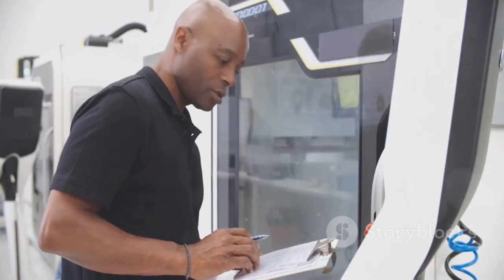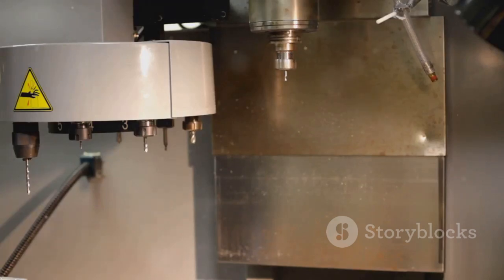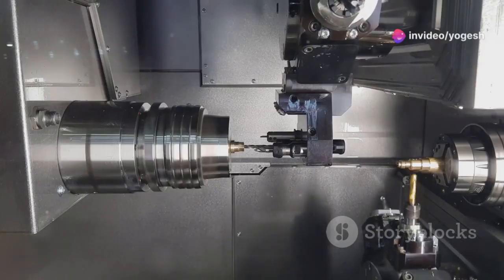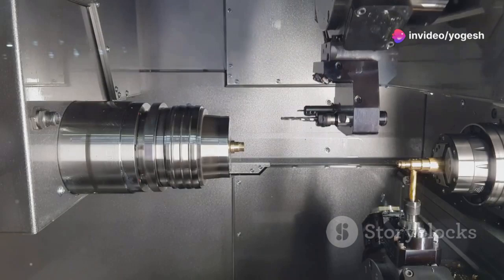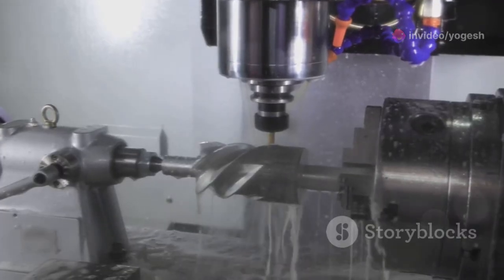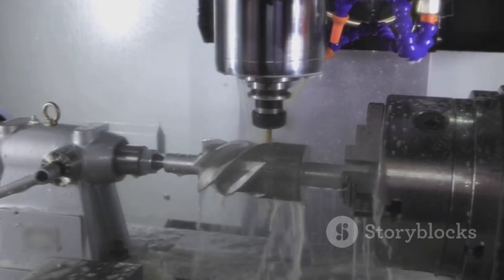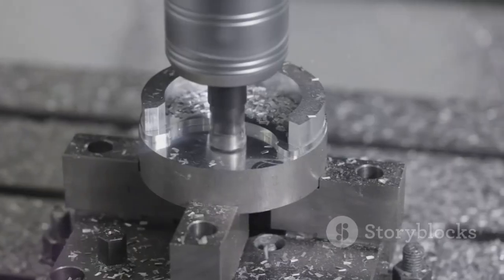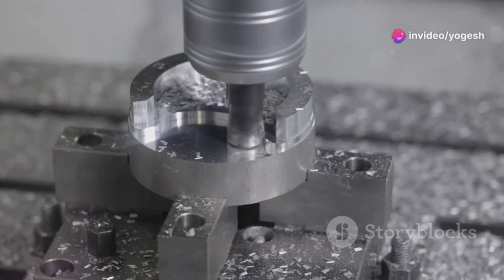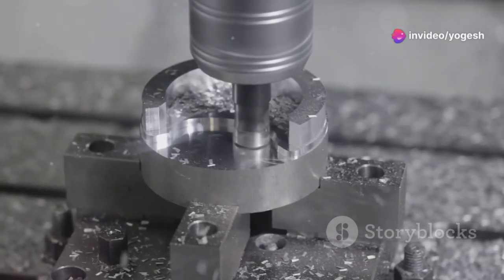N10 G00 X0 Y0 Z0, rapid traverse to home position. N20 M06 T1, tool change to tool number 1. N30 M03 S1000, spindle start clockwise at 1000 RPM. N40 G00 X10 Y10, rapid traverse to starting point. N50 G01 Z5 F50, linear interpolation to depth of 5 mm at a feed rate of 50 mm per minute.